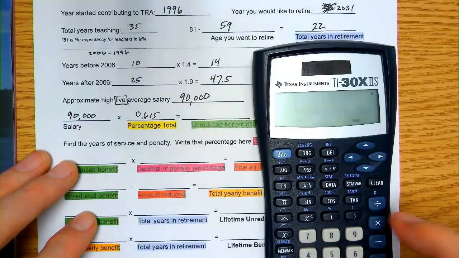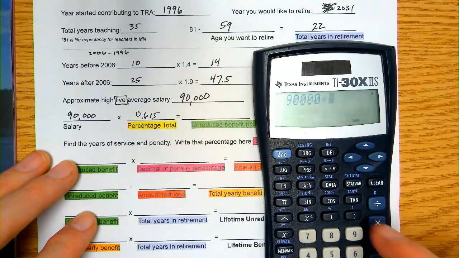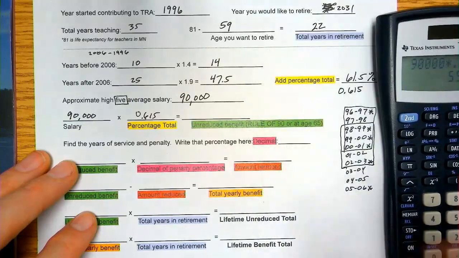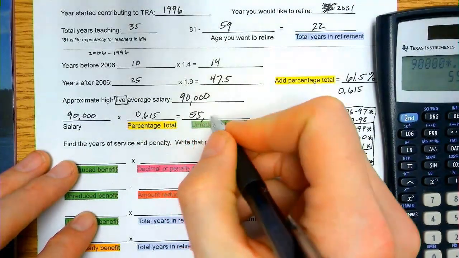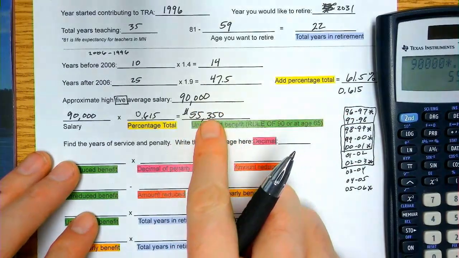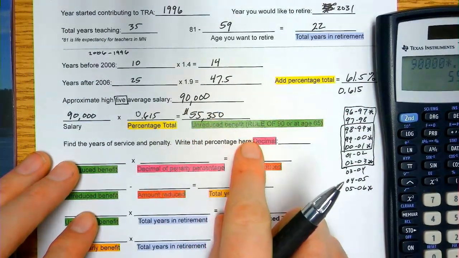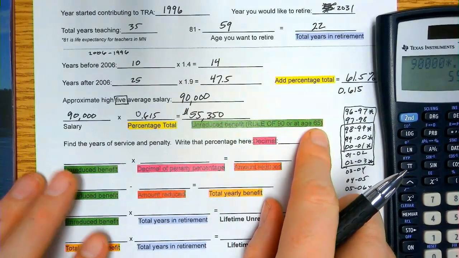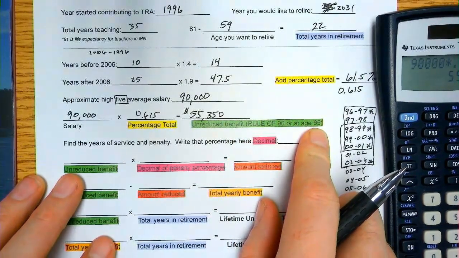All right. Now, here we go. Times 0.615, so I get $55,350. That's going to be the amount that I would get if I was rule of 90 or if I retired at age 65.